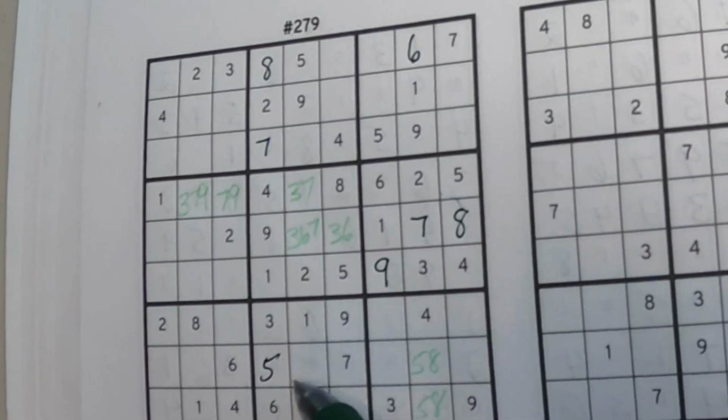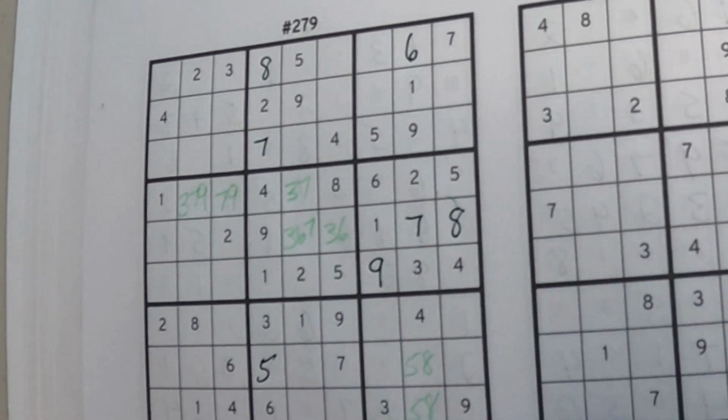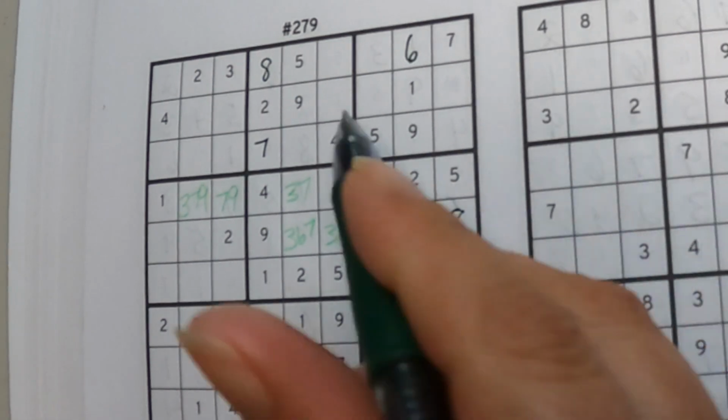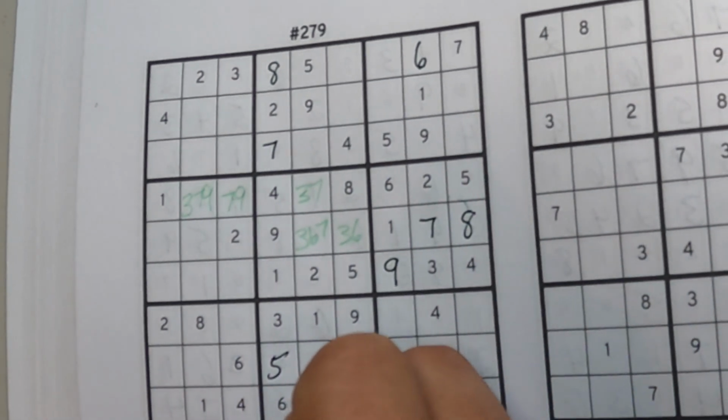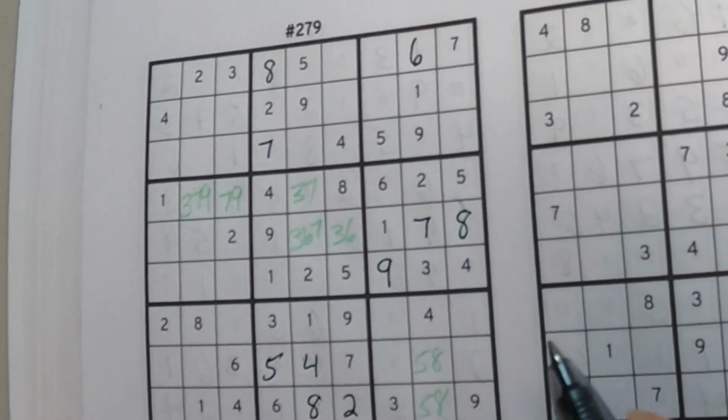For this box now, we're missing 2, 4, and 8. We've got a 4 and 8 here, so this is our 2. A 4 here, so this is our 8, 4.